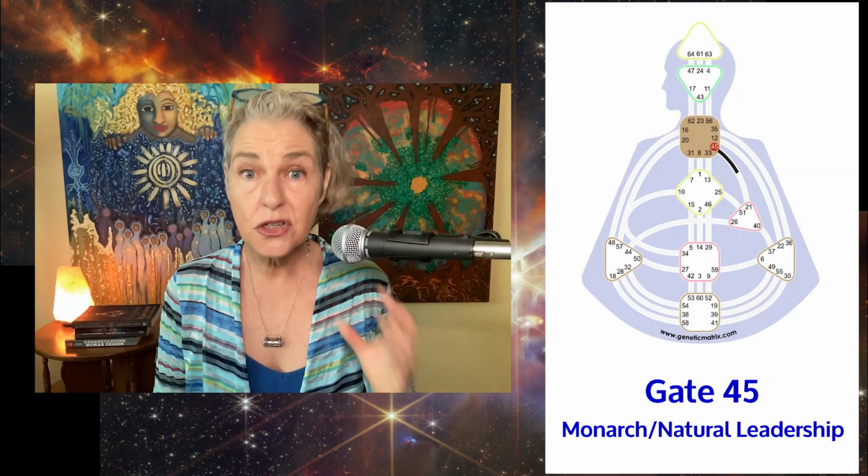I was talking just a few minutes ago about how we're going to have all these channels and all these centers lit up. So you can see here that the throat is lit up and the will center is lit up because of that 45-21 that's happening. The 45 is known in traditional human design as the king gate or the queen gate or the monarch or the sovereign. This is kind of a feudal definition of royalty, right? But in our more contemporary times, we can translate this into sovereign energy.